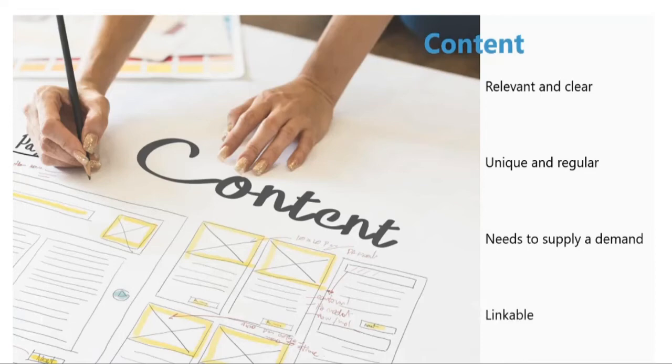And then it needs to be linkable. You want other publishers to link to your content. This is even more of a signal to Google and other search engines that your site is relevant.